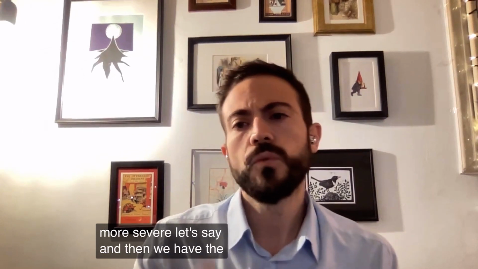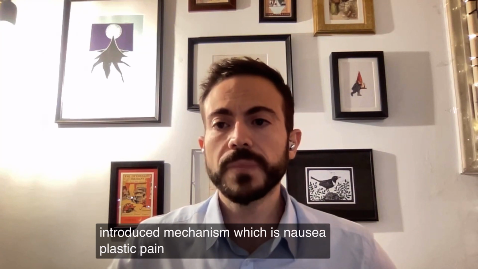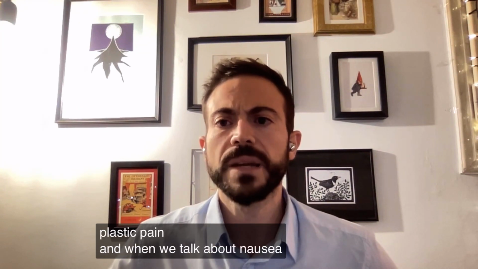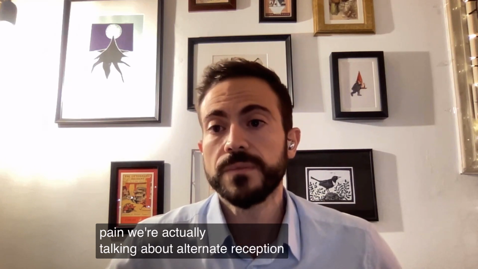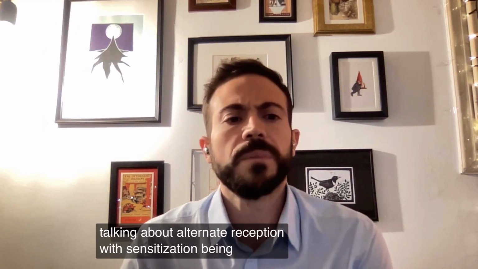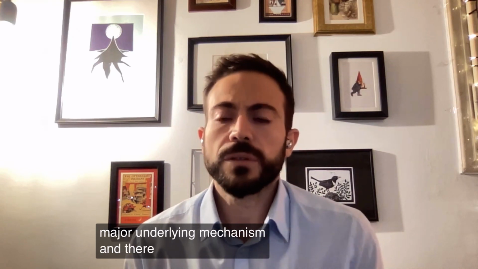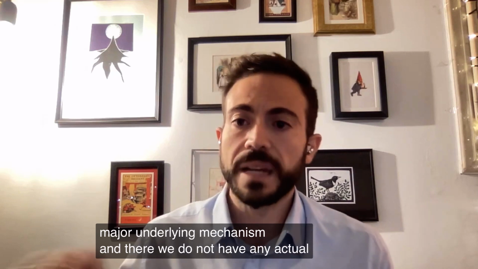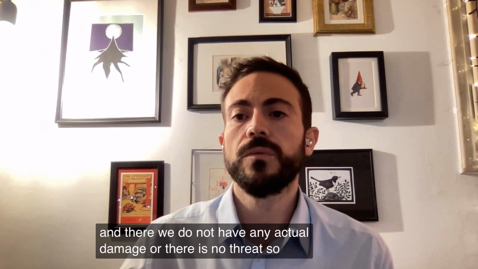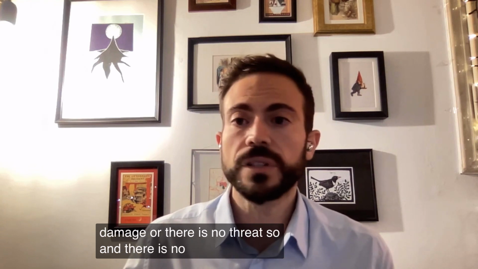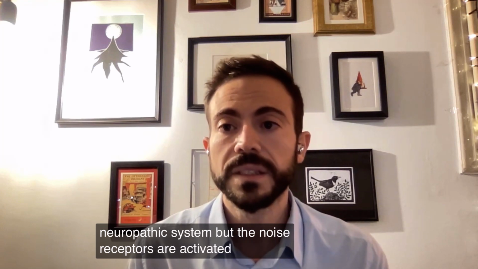And then we have the quite recently introduced mechanism, which is nociplastic pain. When we talk about nociplastic pain, we're actually talking about altered nociception, with sensitization being probably the major underlying mechanism. And there we do not have any actual damage, or there is no threat, and there is no lesion or disease to the neuropathic system, but the nociceptors are activated.